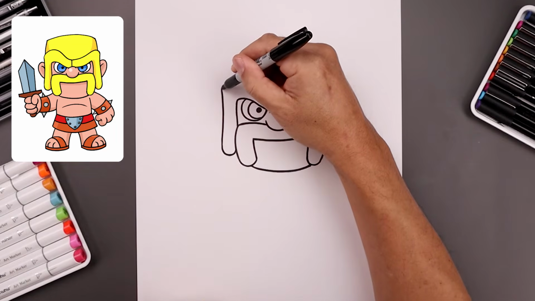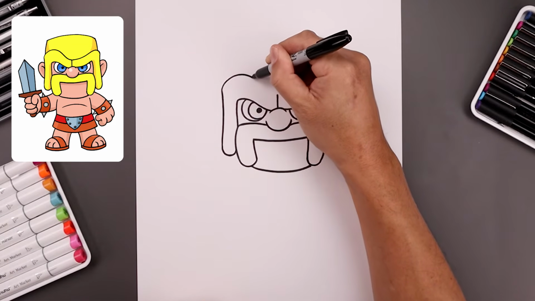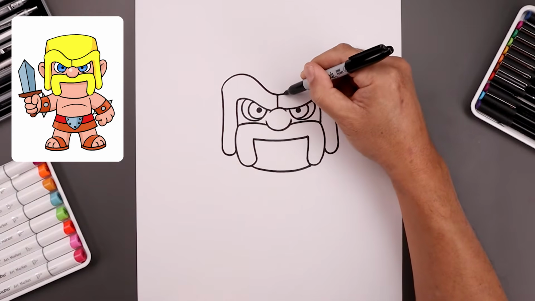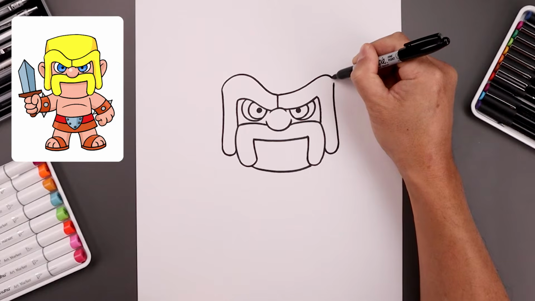And we'll draw the top of the brow on the left. We'll go up, come down, and then bend that in towards the center. Now we're going to work our way across and up towards the right. And we'll bend that back down.